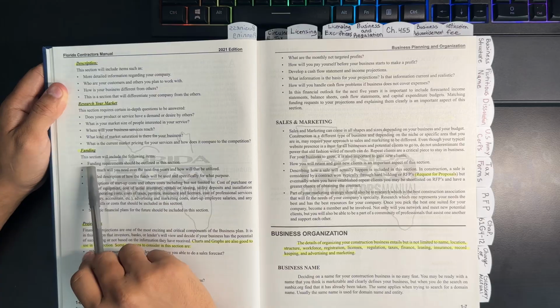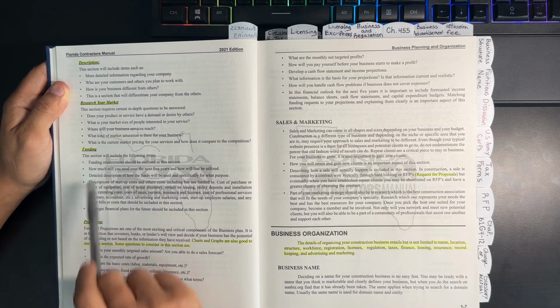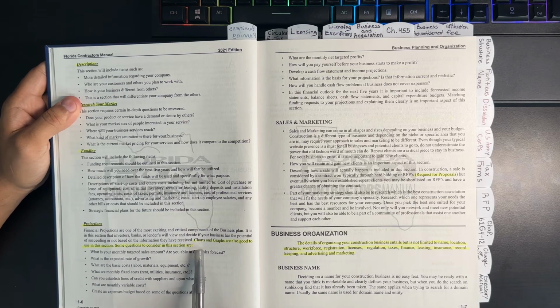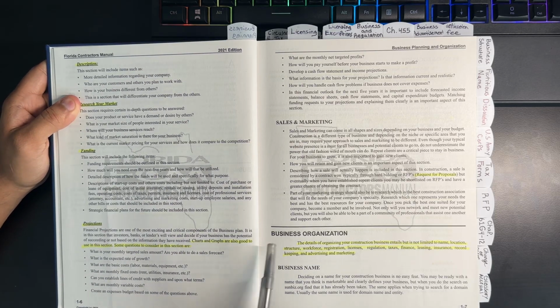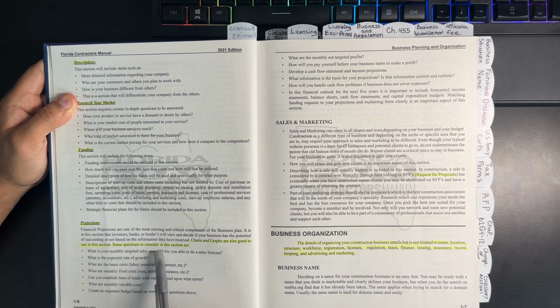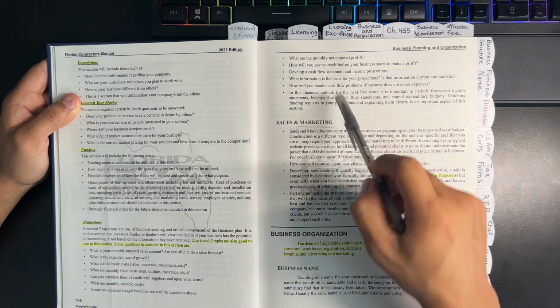Description. You have research your market, funding, projections, and in this paragraph you want to highlight that charts and graphs are also good to use in this section. Some questions to consider in this section are the key points.